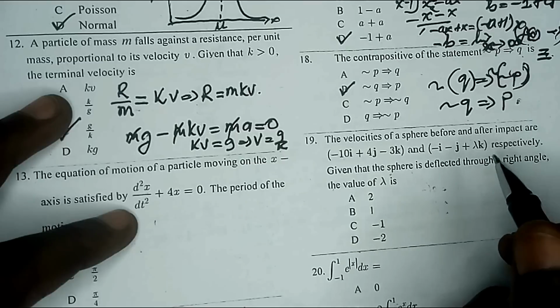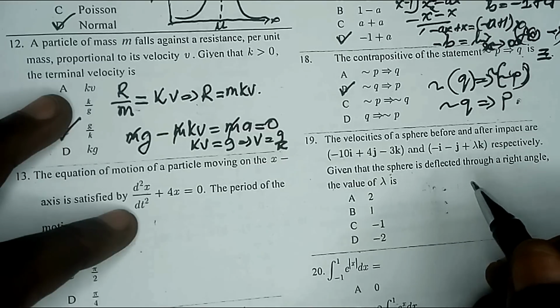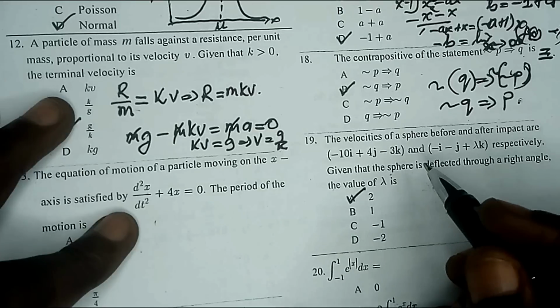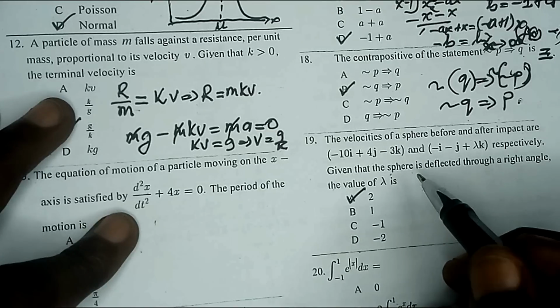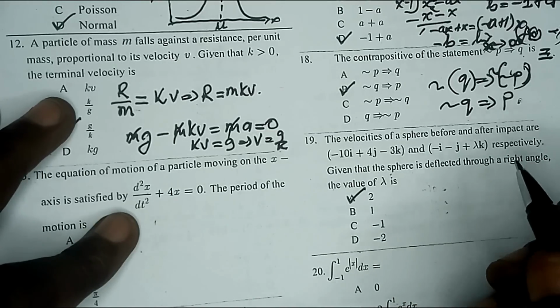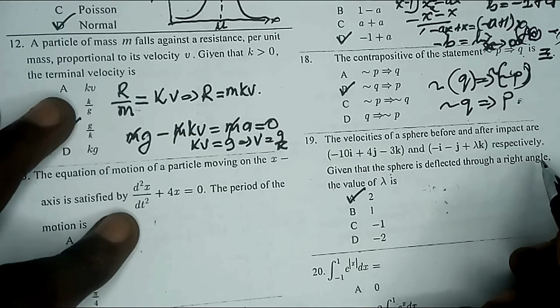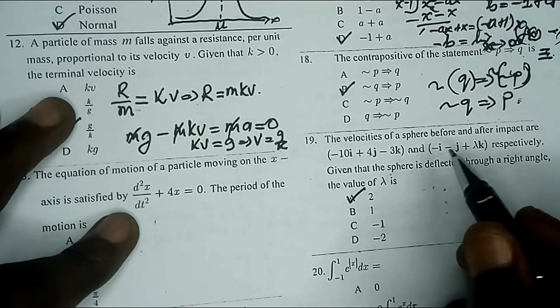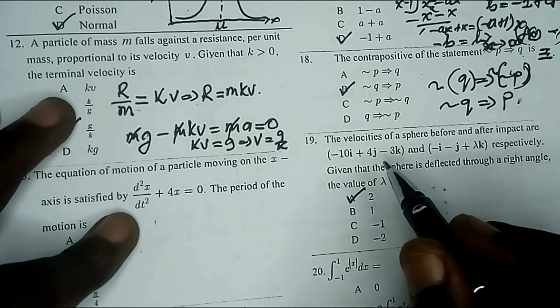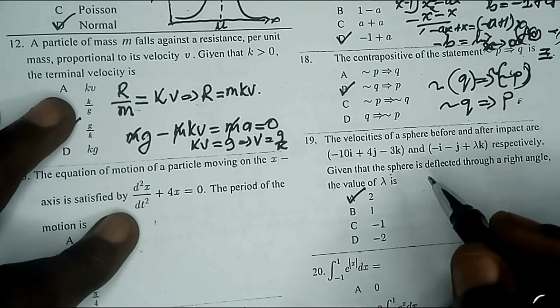The answer is A. So you should know that the angle of deflection is always the angle between the velocities before and after impact. And if this angle is a right angle, it means the angle is 90 degrees. And so those two vectors should be perpendicular to each other. Being perpendicular means their dot product should be 0.